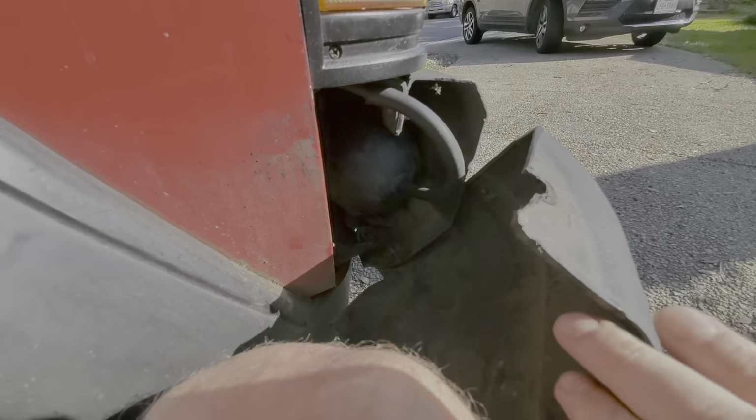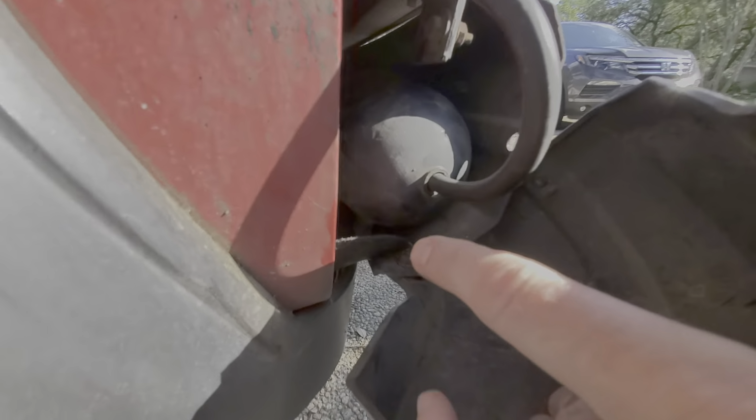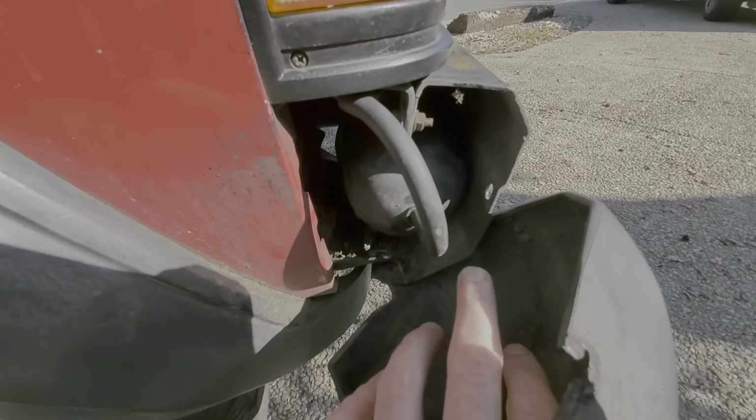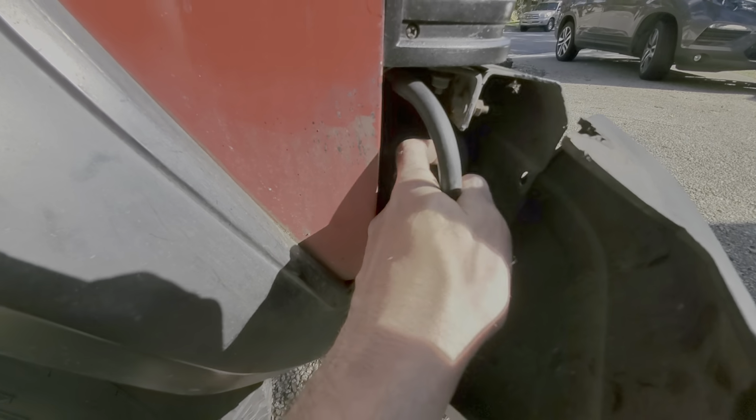So off of this T, the main line continues, and it goes down till it gets here. It's kind of hard to see because of the lighting and all. But this right here is a vacuum canister, like a reservoir, it's going to hold vacuum. And this was actually broken off and not even connected. So I cut the broken piece and used a vacuum line and plugged in here.